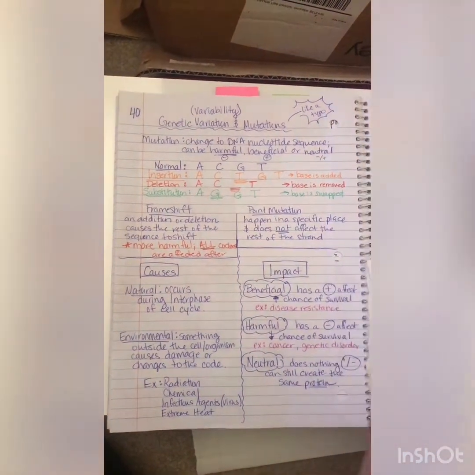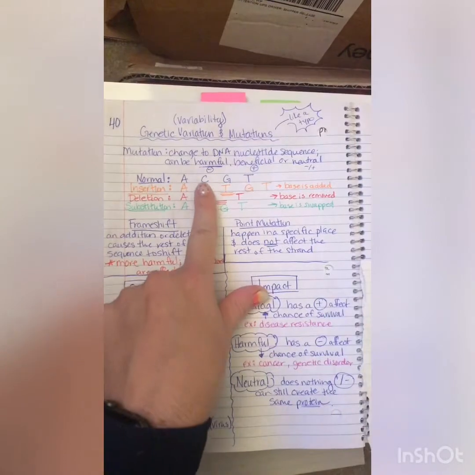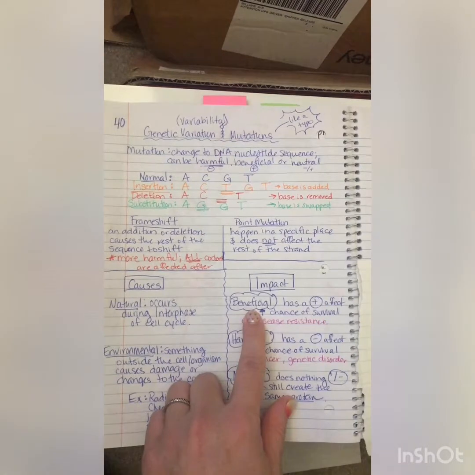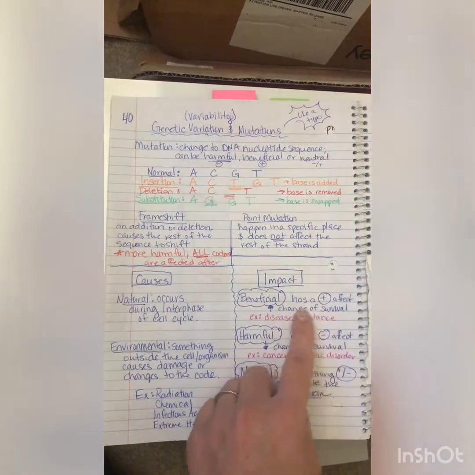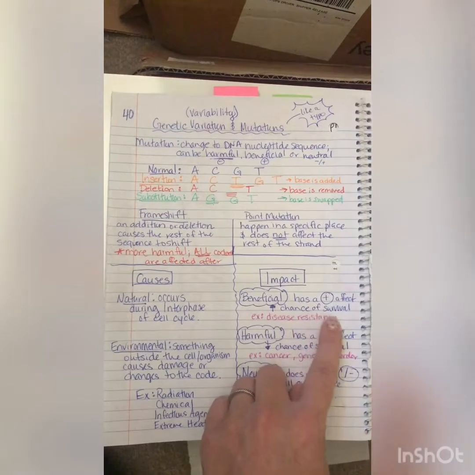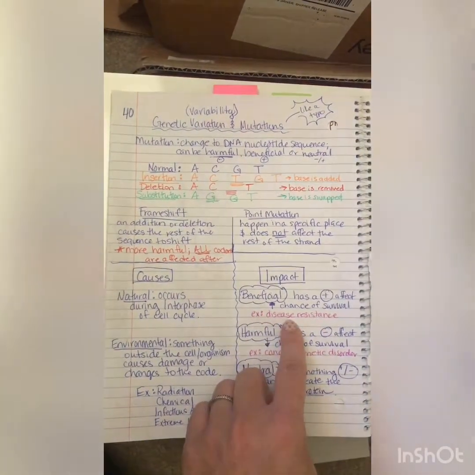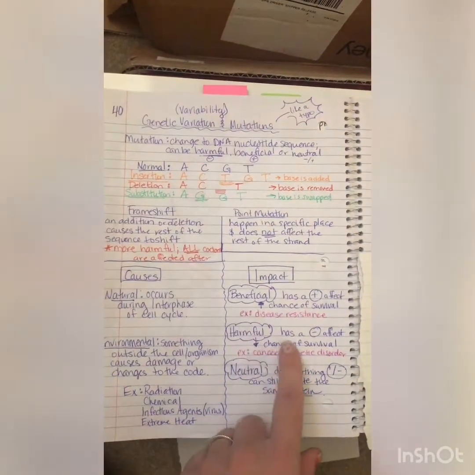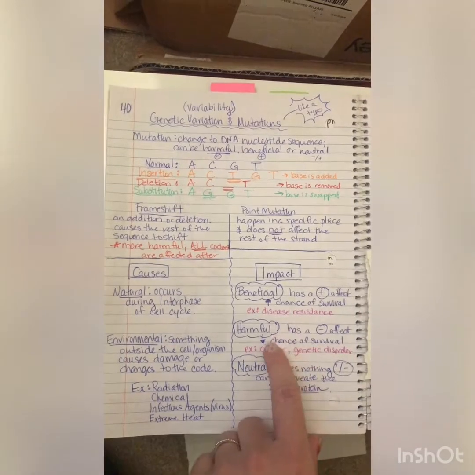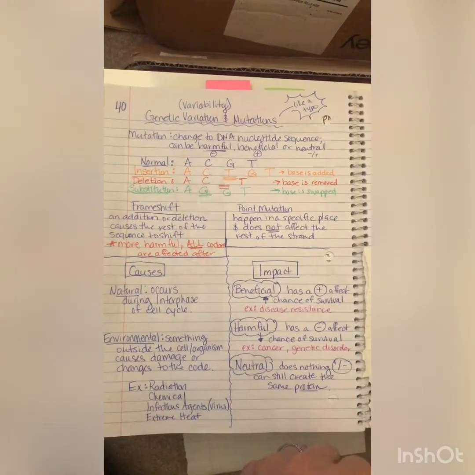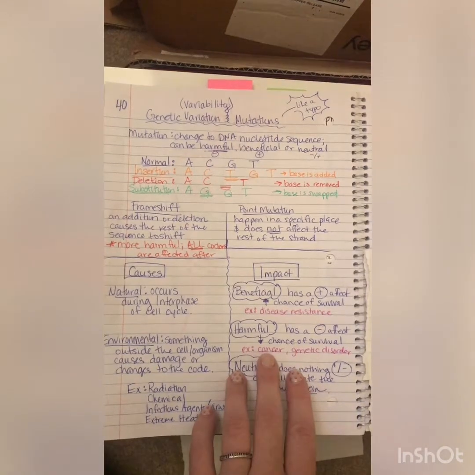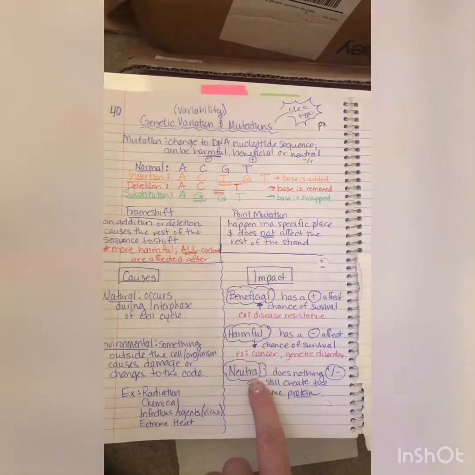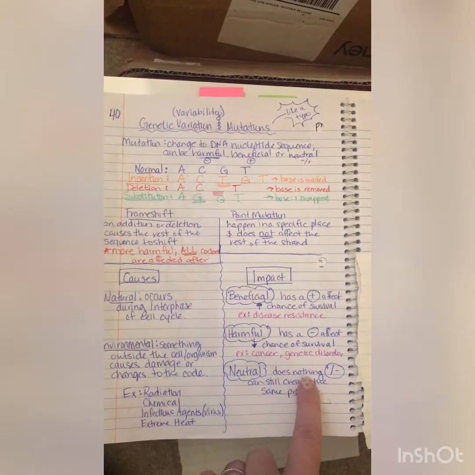Now, impacts. Like I said before, you can have harmful, beneficial, or neutral mutations. A beneficial mutation has a positive effect. It increases an organism's chance of survival. An example of that would be disease resistance. A harmful mutation has a negative effect, and it decreases an organism's chance of survival. So everybody thinks of cancer or any sort of genetic disorder. Neutral mutations do nothing to the organism.